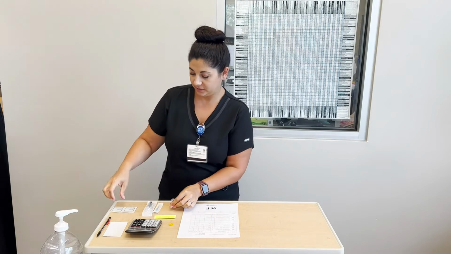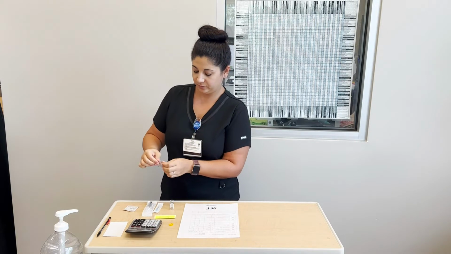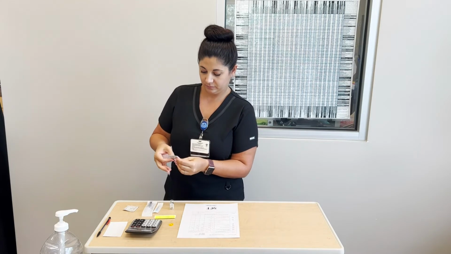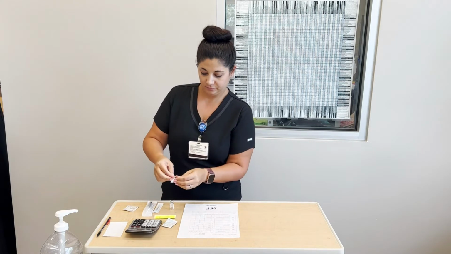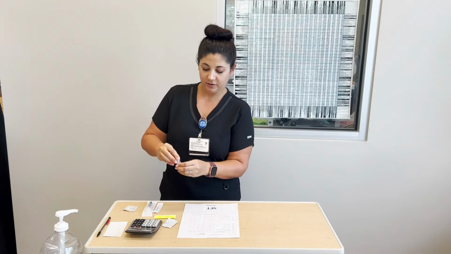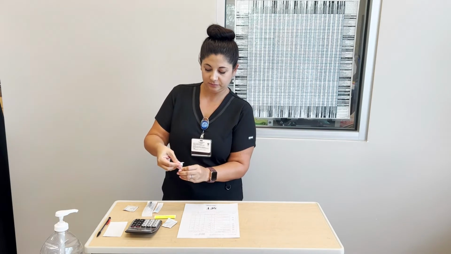Take off the dust cap. Clean vigorously for 15 seconds.